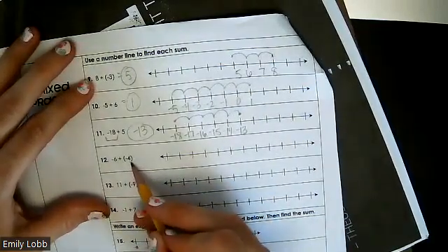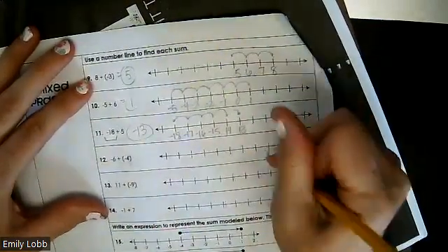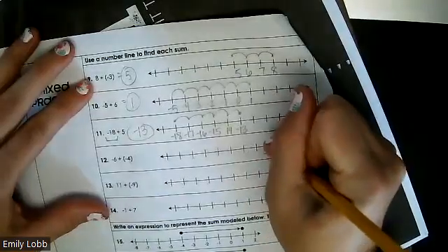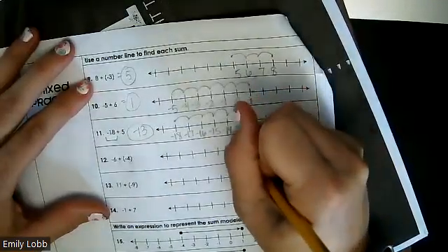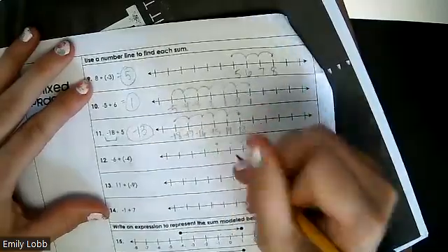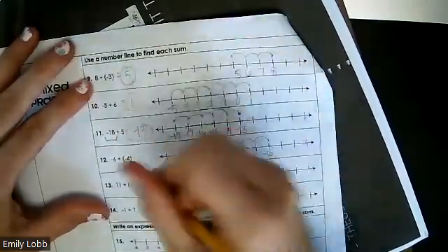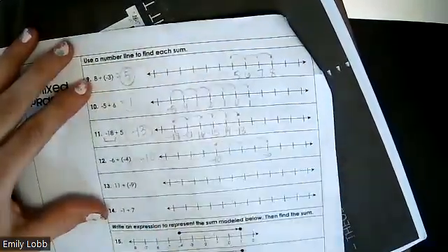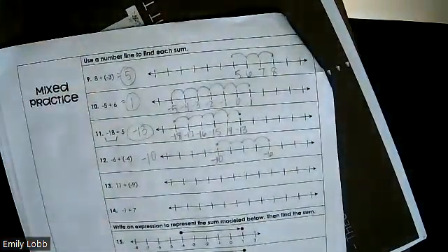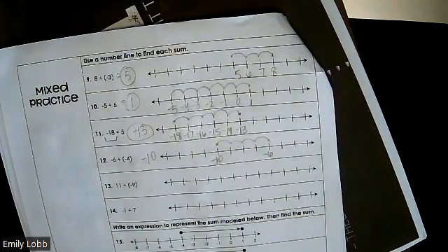Here, I'm moving to the left. So I'm going to start at -6 and move 1, 2, 3, 4 to the left. Yes, this is -10. 6 and 4. When our signs are the same, we find the sum, which means we add them together. It's getting more negative.